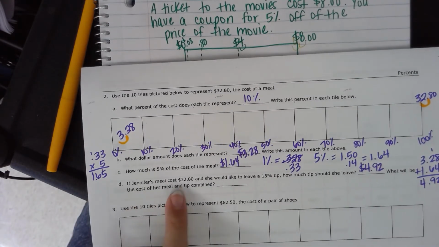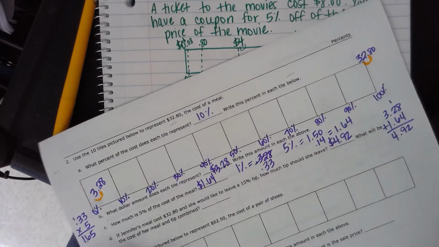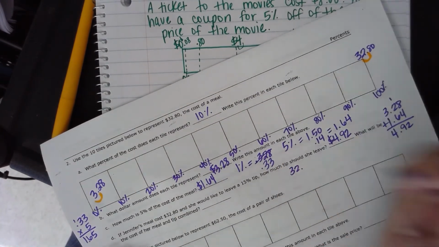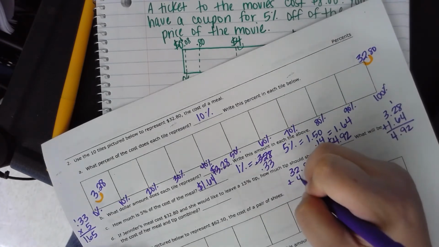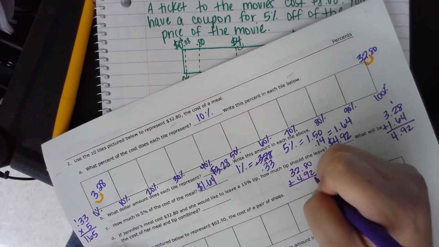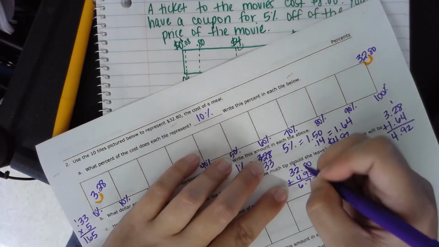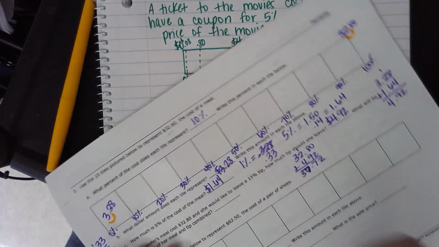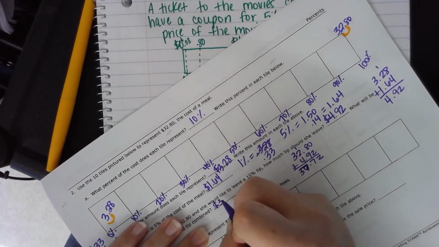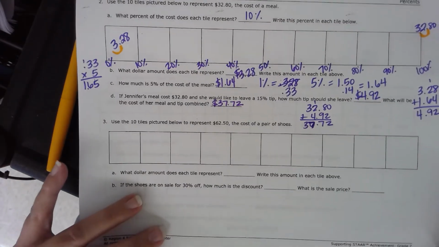What will be the cost of her meal and tip combined? So her total cost, $32.80 plus $4.92. Oh, not 6, it's 7, sorry. So we'd have $37.72. Okay.